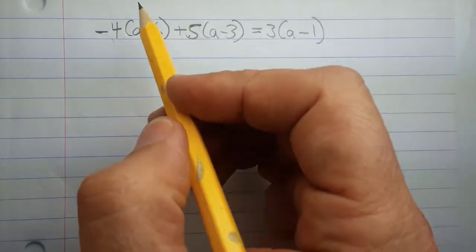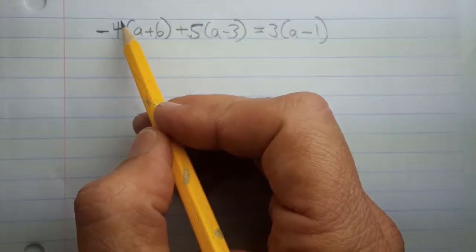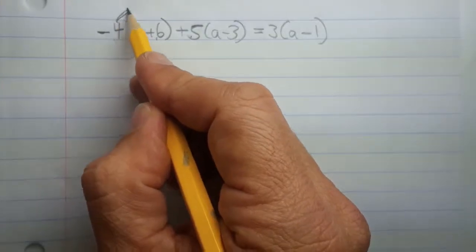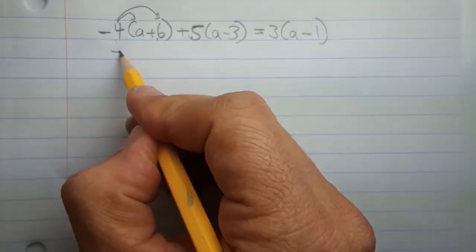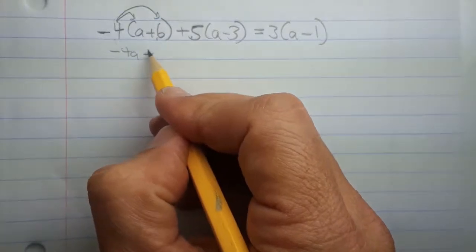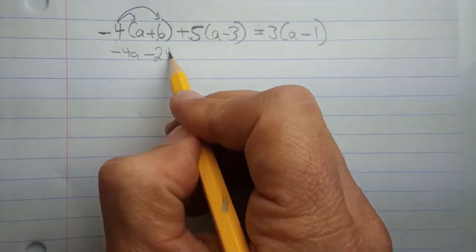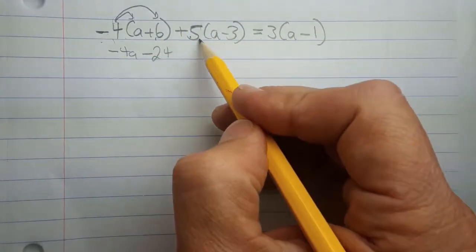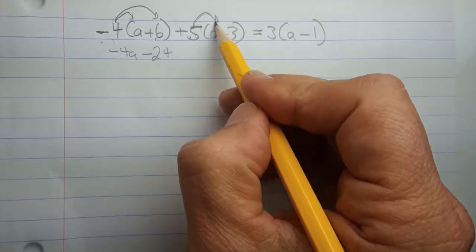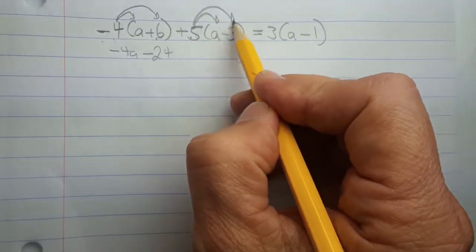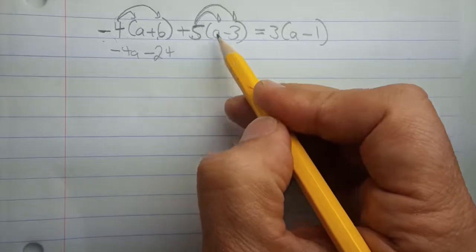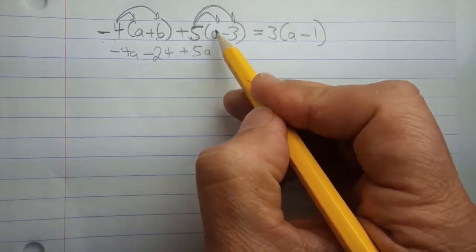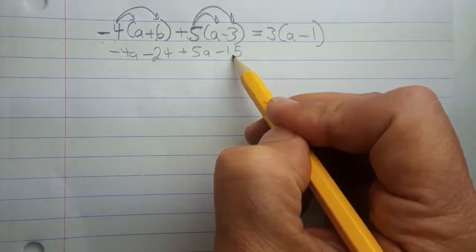So we're going to start off with -4 times (a plus 6). Here we're going to distribute the -4 times a and the -4 times 6, and we get -4a plus minus 24. We have a negative times a positive, we get minus 24. And then we have 5 times (a minus 3) here. We distribute the 5 to these two terms in the parentheses. 5 times a is positive 5a, and 5 times -3 is minus 15.